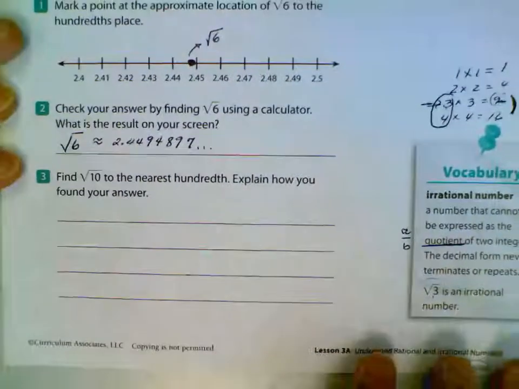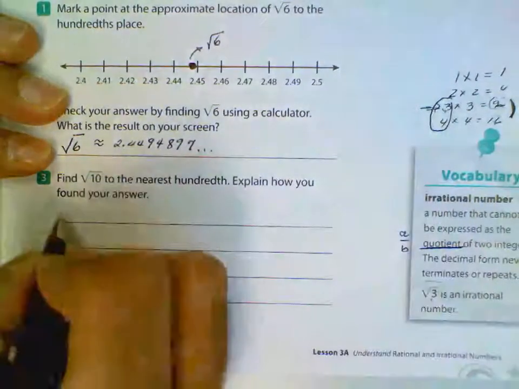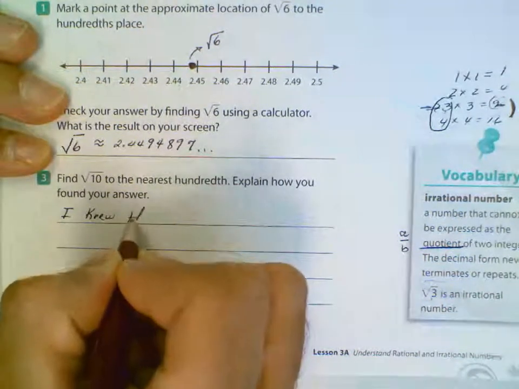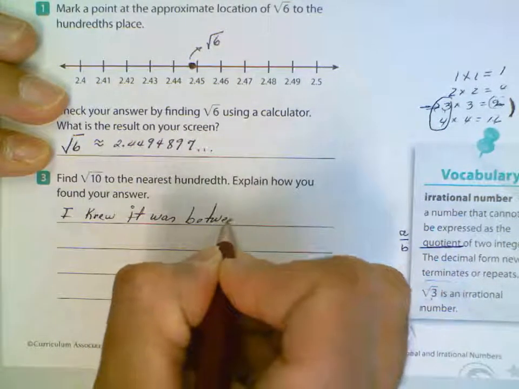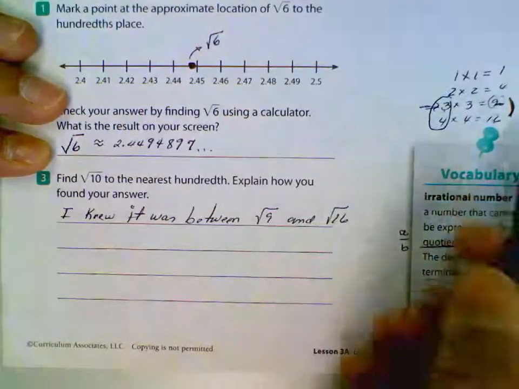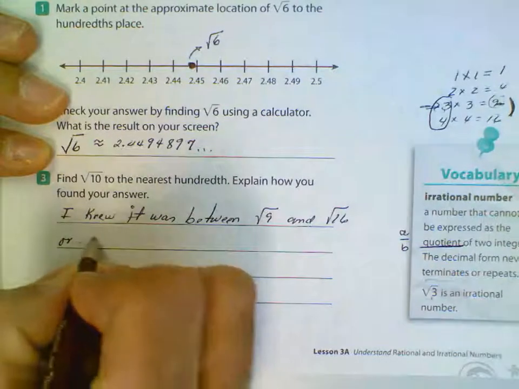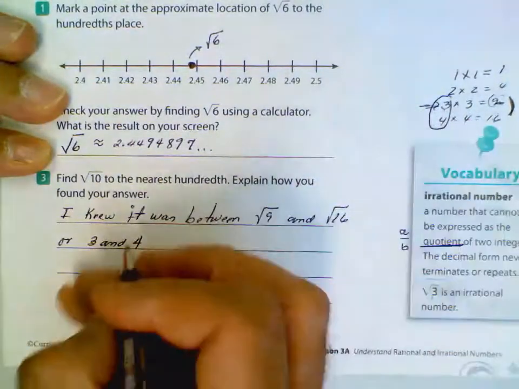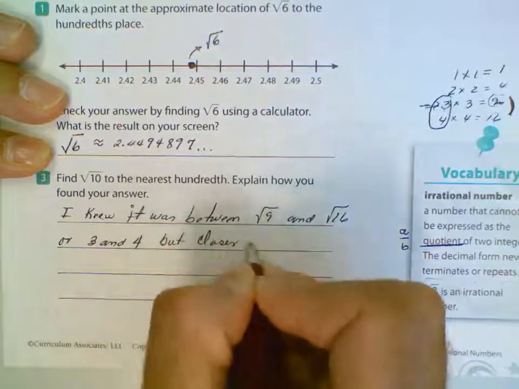So let's do number 3. I knew, in this case, according to this information that I have here, I'm going to type: I knew it was between the square root of 9 and the square root of 16. Those are the values that I have here, or between 3 and 4. This one. See, I circled this one. But closer to 3.